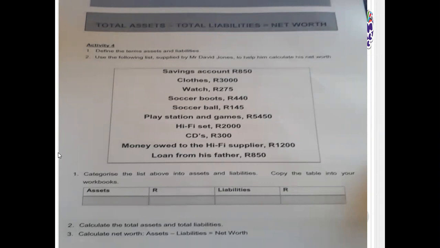Okay, I don't worry too much about question 1 there, but talking about question 2, they say that you need to use the following list supplied by Mr. David Jones, and then you need to set up a statement of net worth. As I said, I just want us to talk through it. You will see there is a savings account, clothes, watch, soccer boots, soccer ball, PlayStation and games, a hi-fi set, CDs, money owed to the hi-fi supplier, loan from his father. And then under number 1, they say categorize the list above into assets and liabilities.